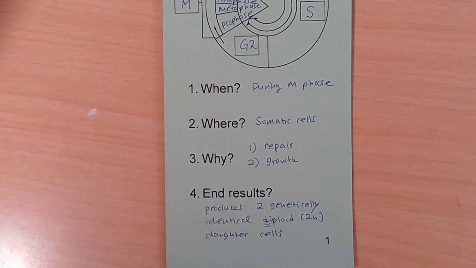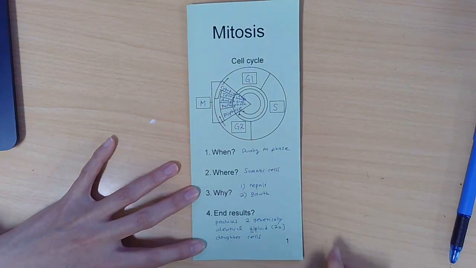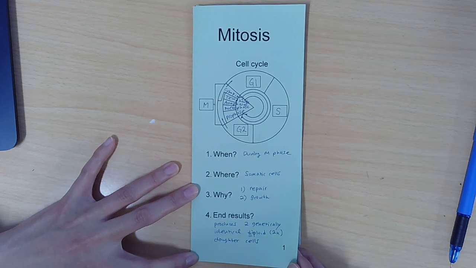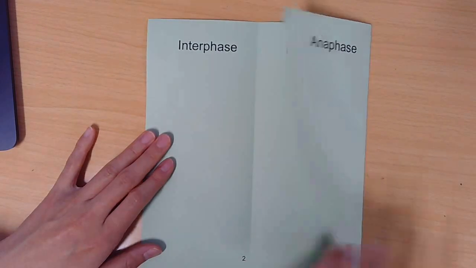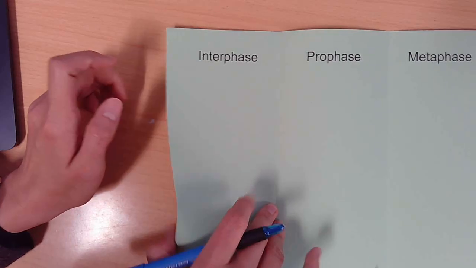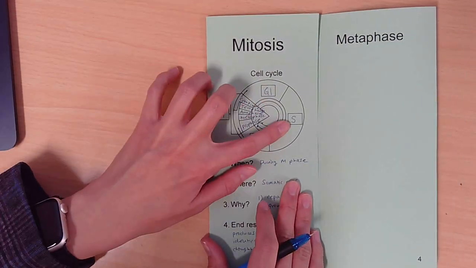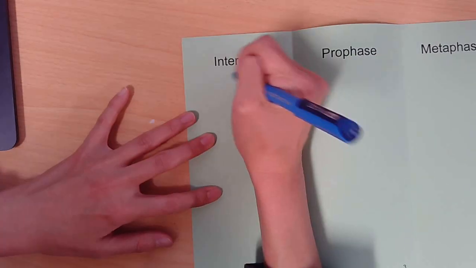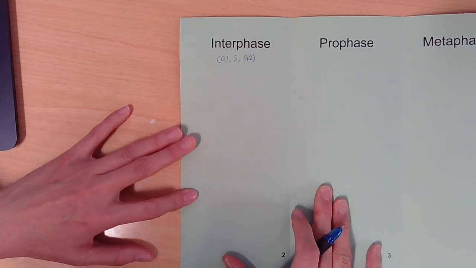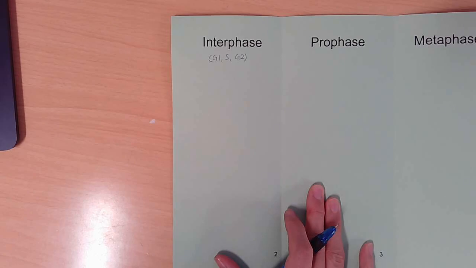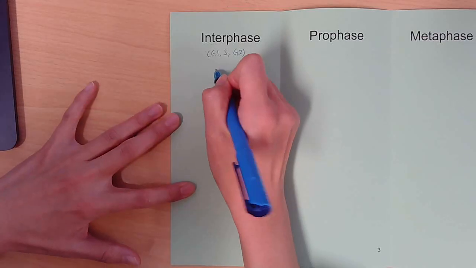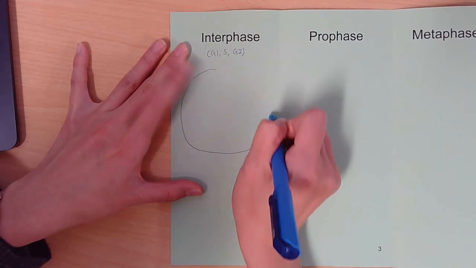Okay, so that's the overview of mitosis. Now we're going to get into each specific stage. We're going to draw what the cell looks like and summarize the key events. All right, so let's go into interphase. So interphase refers to the first 3 stages of the cell cycle, which includes G1, S, and G2. So let's write that down. G1, S, G2. All 3 of these stages combined, they're referred to as interphase. And that's when the cell is actively growing, duplicating its DNA, and preparing for cell division. So we're going to first draw what the cell looks like during the interphase.